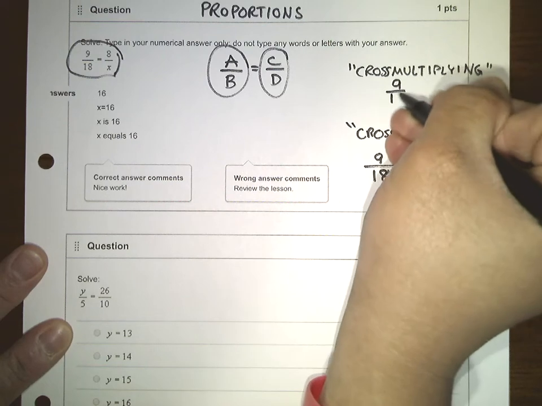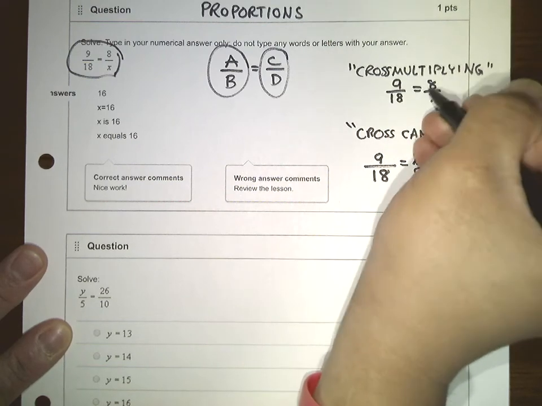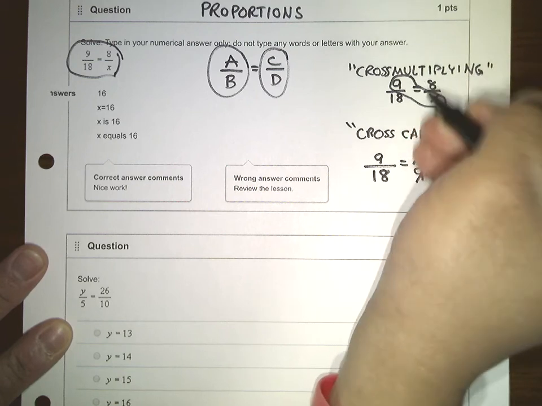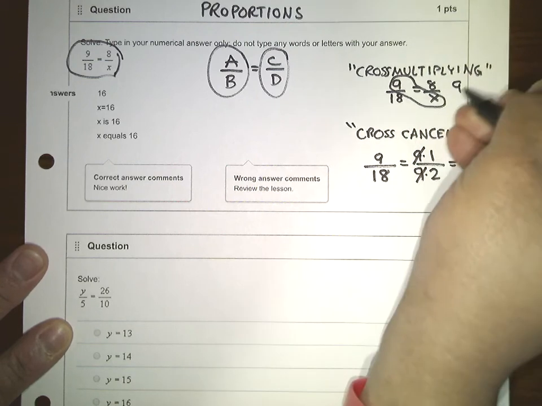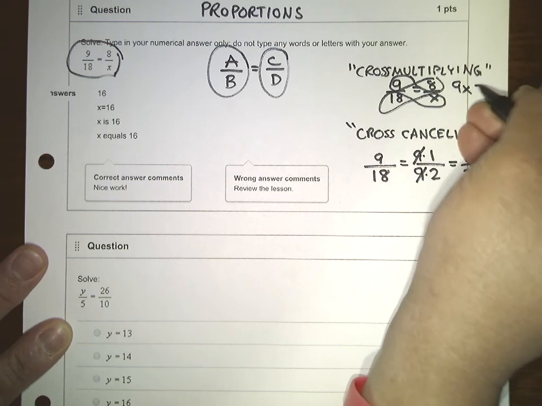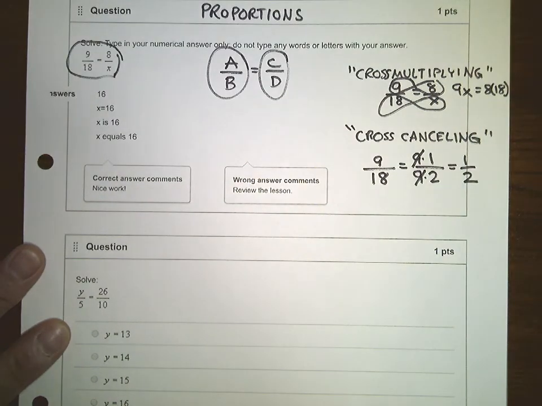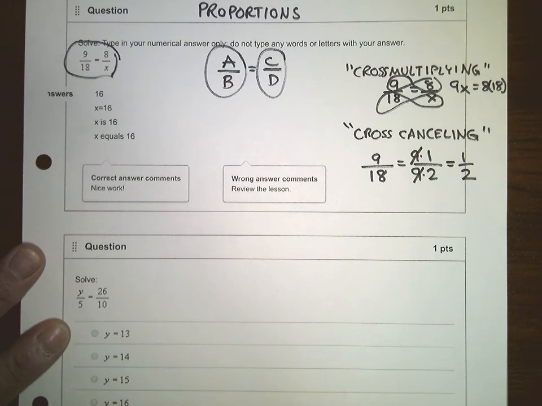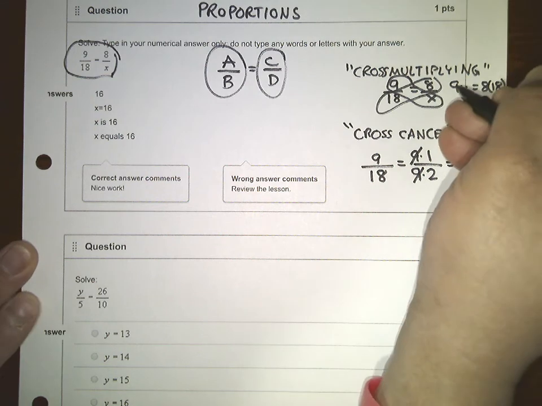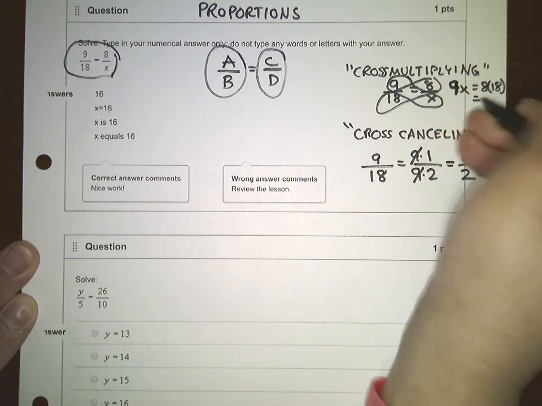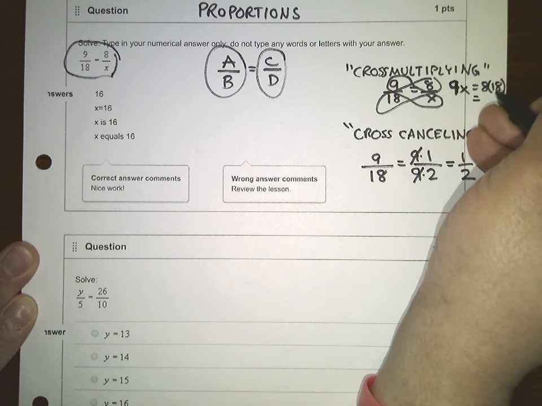Alright, cross multiplying works like this. I take the 9 over 18 equals 8 over x, and I multiply the 9 and the x together, and the 8 and the 18 together, and then I simplify each side of the equation. So 9 times x, I cannot multiply any other things together there, because I have a constant times an x, but I can multiply the 8 and the 18 together because these are both constants.